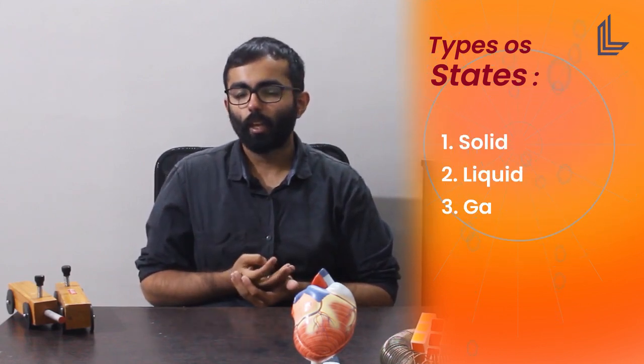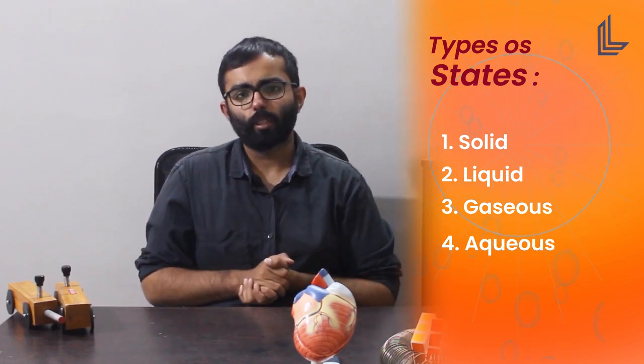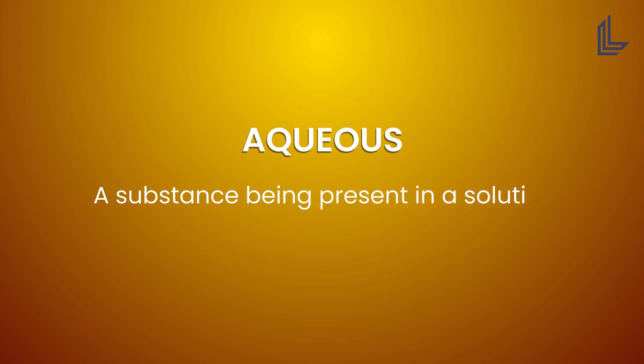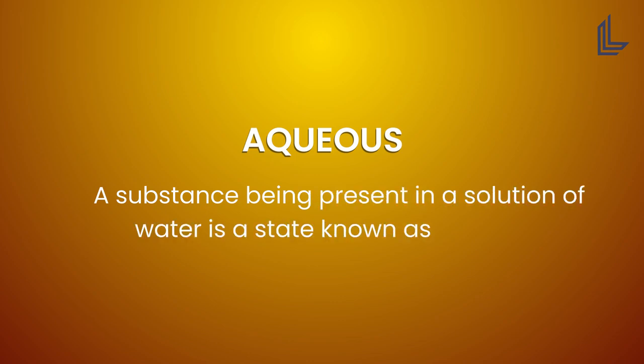Now, before we do that, in this lesson, there are 4 types of states that we'll be learning about, right? The first is solid, the second is liquid, the third is gaseous, the fourth is aqueous. Now, I think we all know about the first 3 states, right? Solids, gases, liquids. We've learned a lot about these in our previous classes. However, I just want to quickly talk about aqueous. What exactly does aqueous mean? Aqueous means nothing but a substance being present in a solution of water is a state known as aqueous.